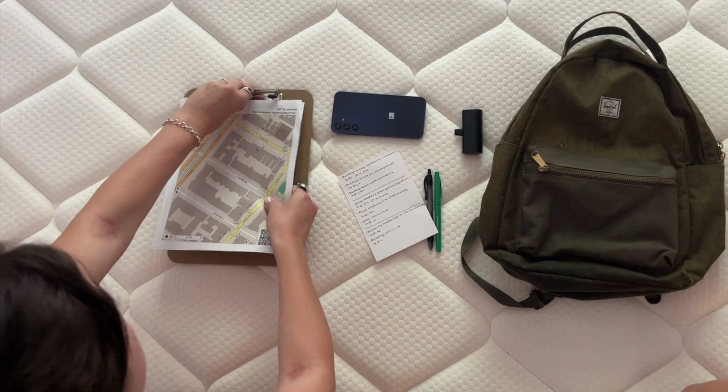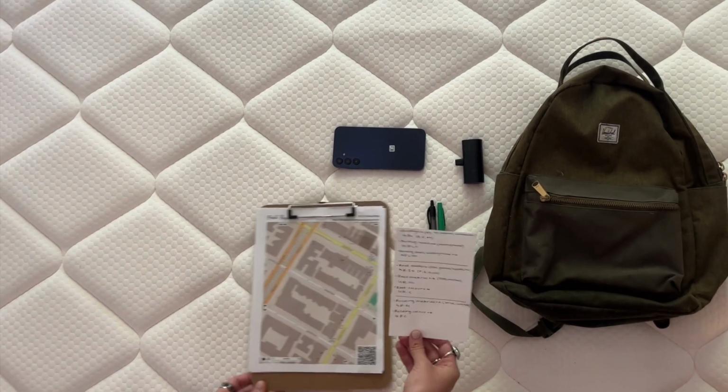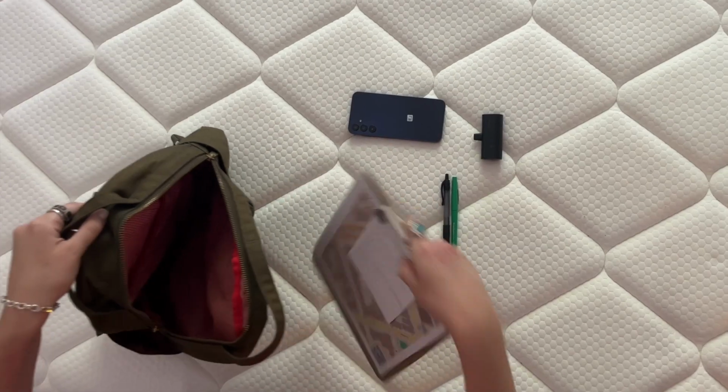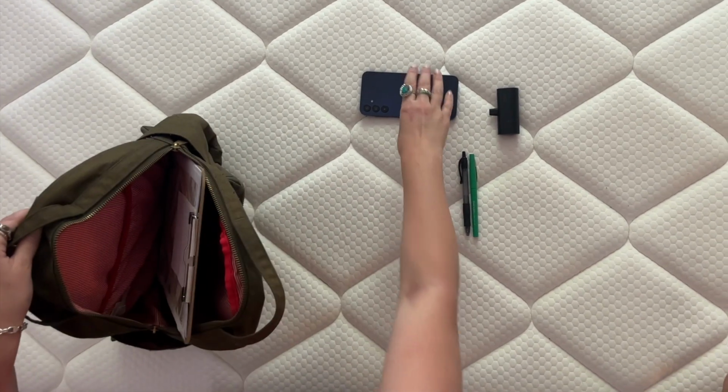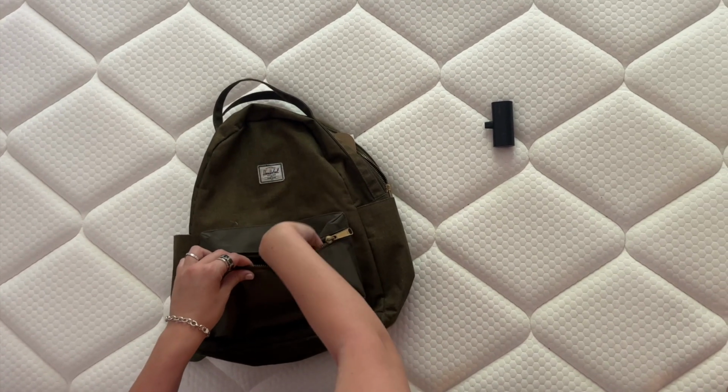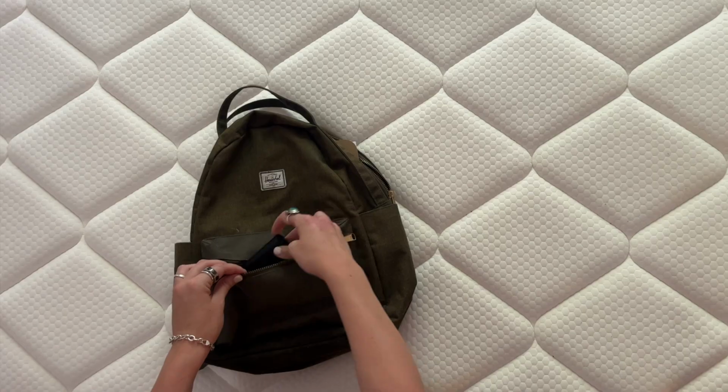Before heading out, I always bring a clipboard to make note-taking easier. I also bring my phone, which I often use to take photos of mapped buildings. These photos serve as a valuable reference in case I need to verify any annotations later. I also pack a pen and a backup, and a portable charger.